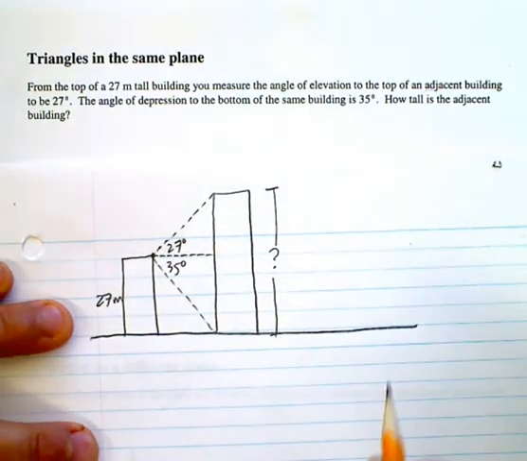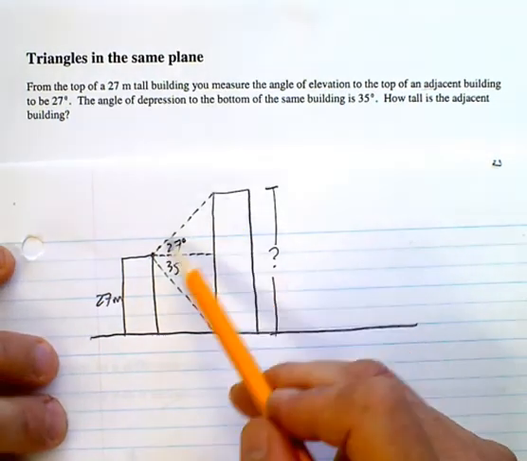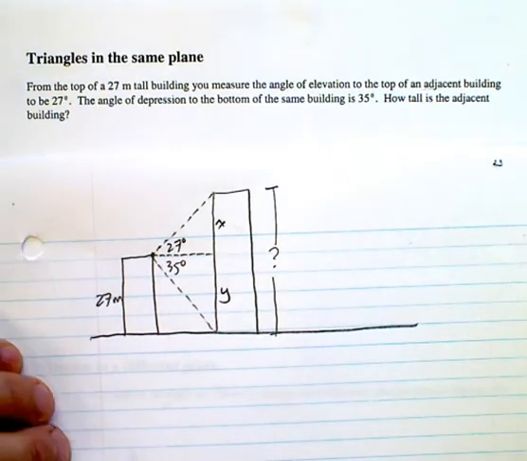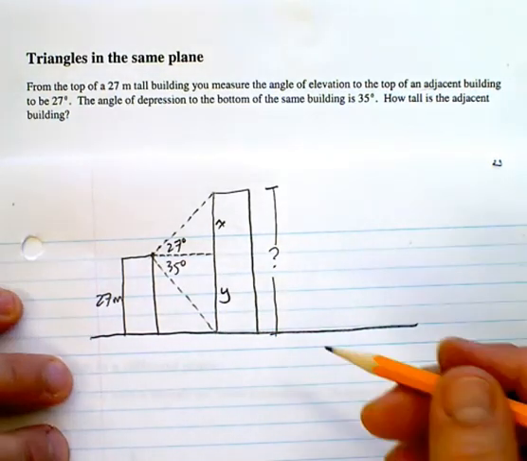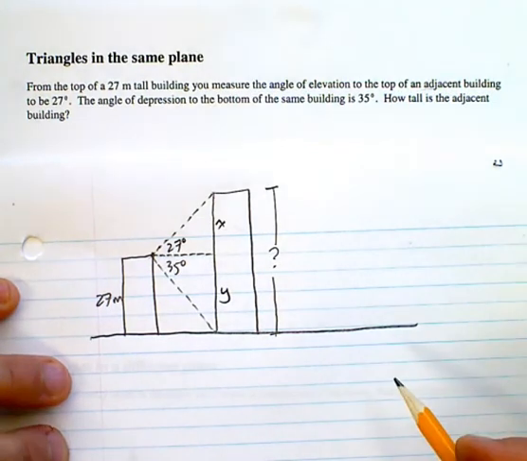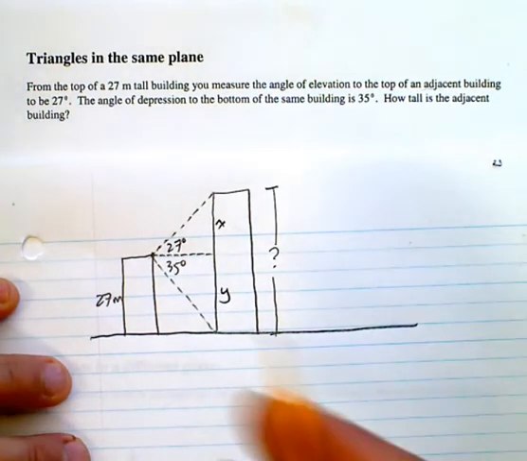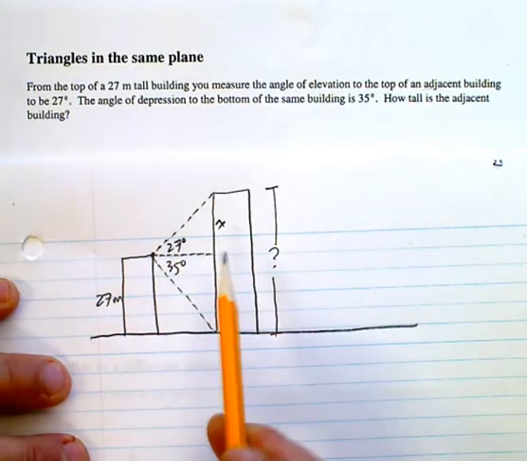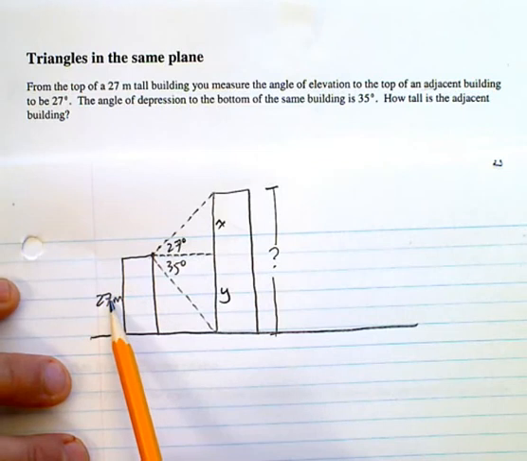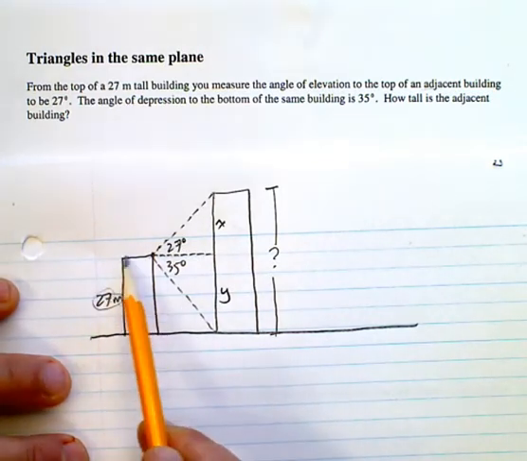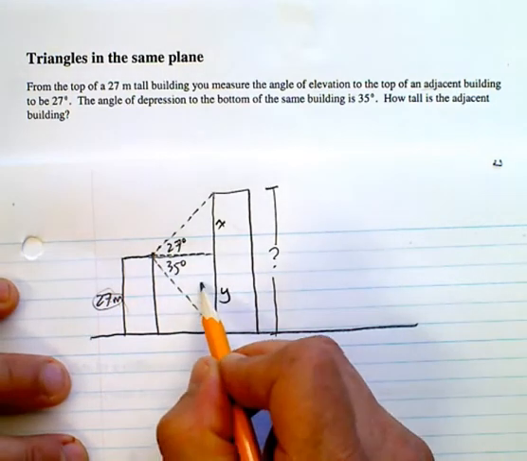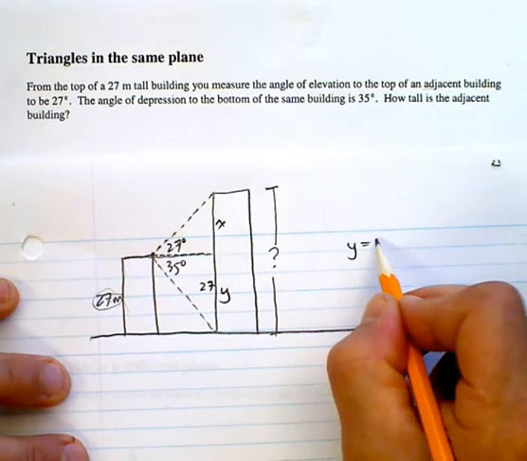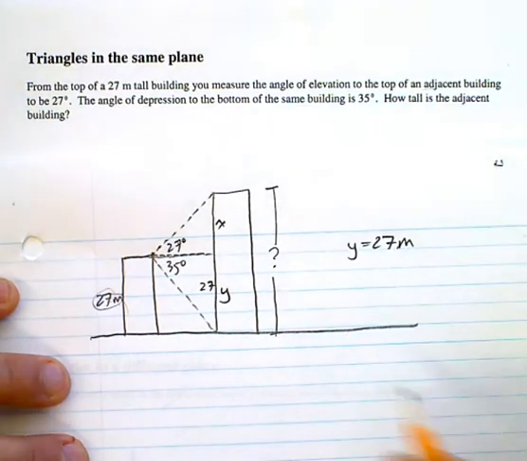Now, you can probably see that you have 2 triangles here, and you can find that x, and let's call this one y. You can find x and y probably. So you might want to put some more information here. You've got a 27 tall building, you've got this angle, you've got this angle. Can this number go anywhere else? This number here is the height of the building, and if this is all horizontal, that means that this here has to be 27 as well, right? So you've got y is equal to 27 meters right away. What you're looking for is x.